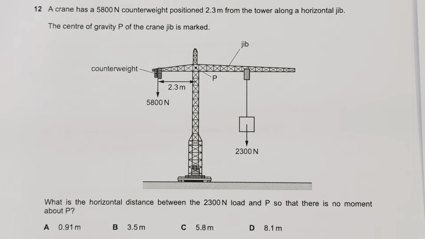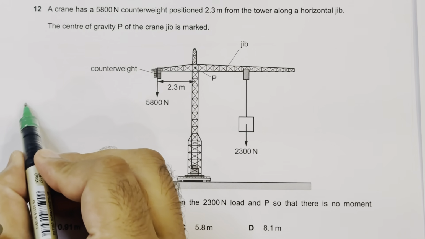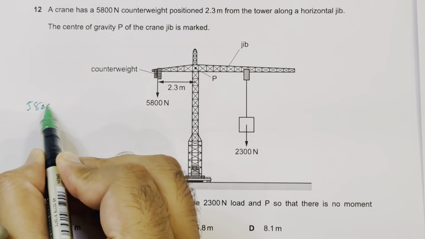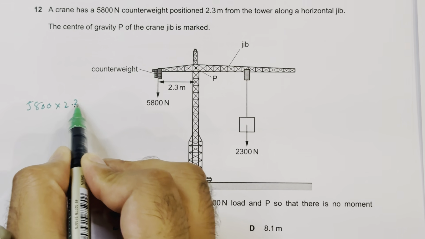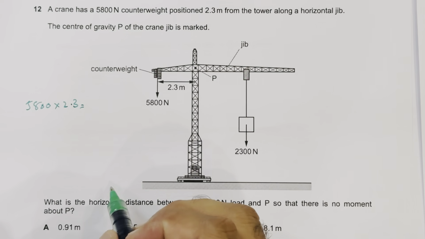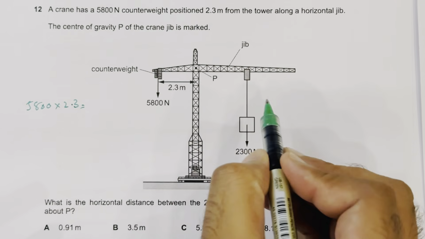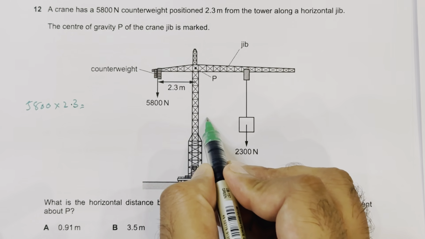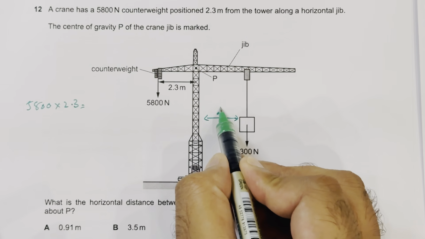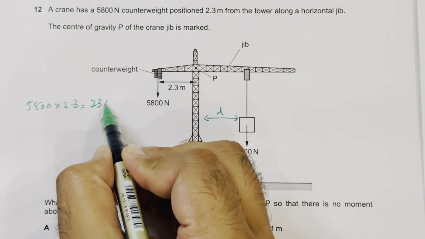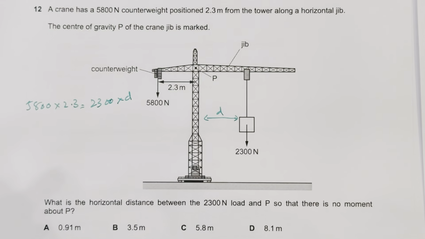So it means that the anticlockwise moment should be equal to the clockwise moment, and this should be like that: 5800 multiplied by 2.3 equals 2300 multiplied by D, where this distance is D. So we're going to calculate it.